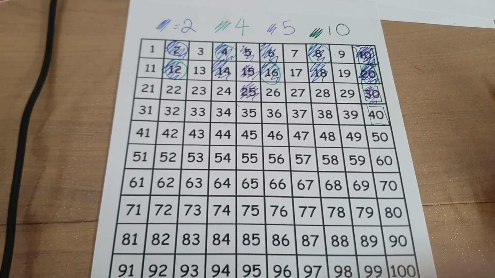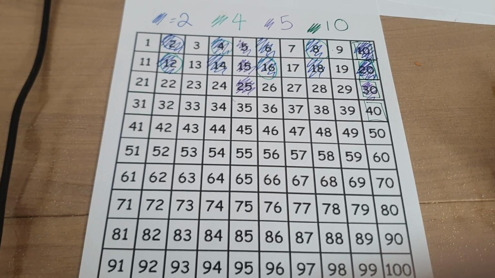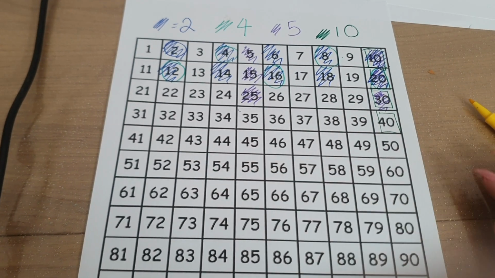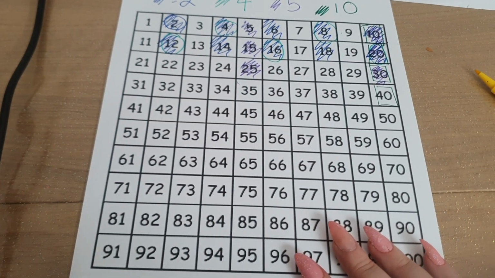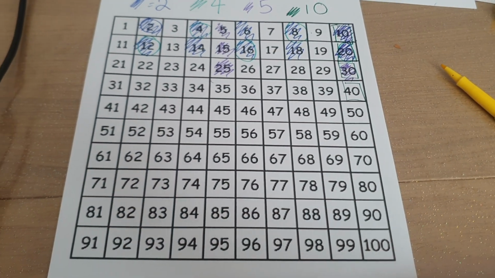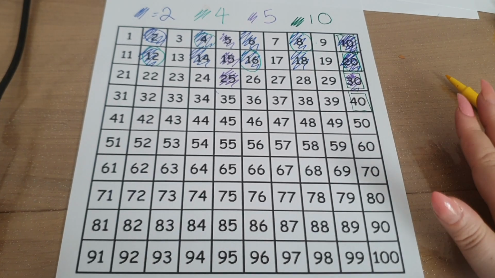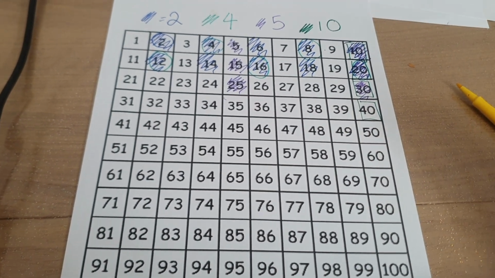I wonder if you could try any other times tables, like your 3 times table, and if you notice any patterns there. You could also use a number line to count in 2s, 5s and 10s. You can make your own number line and jump and count.